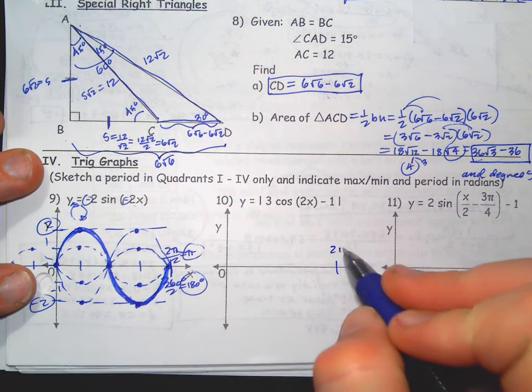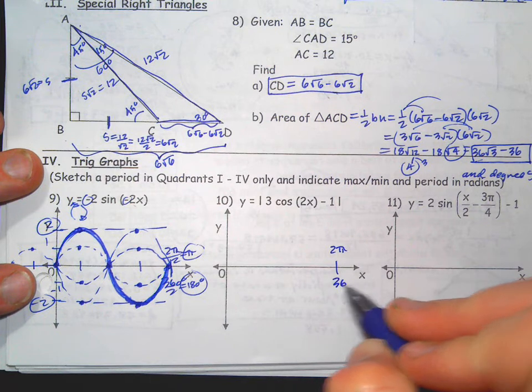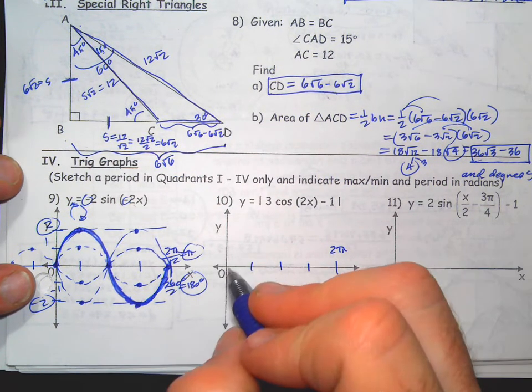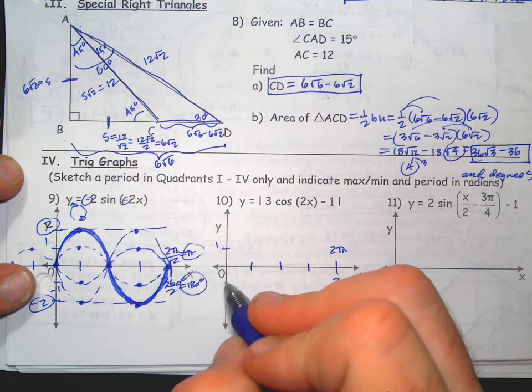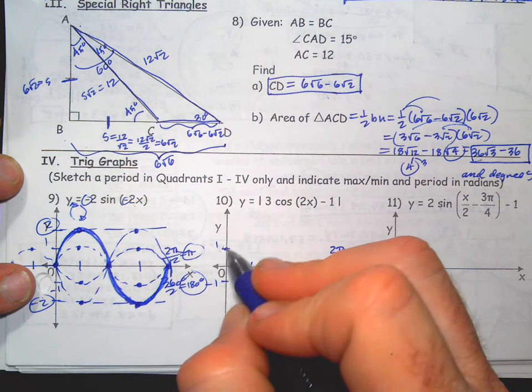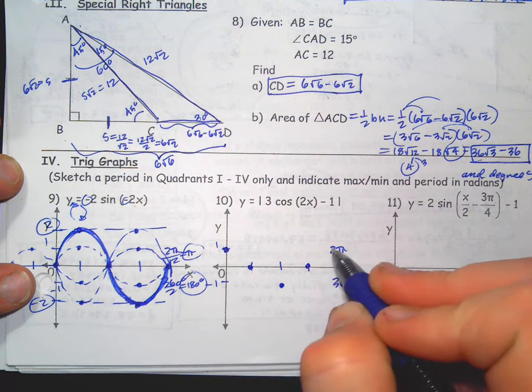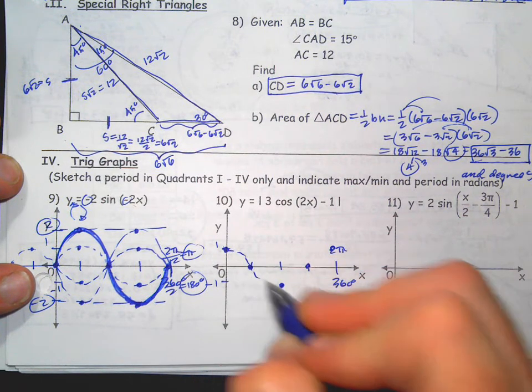Mark off the period. 2 pi, 360. Cut in half. Cut the halves in half. Get the quarters, quadrants. -1 to 1. Cosine starts at 1, 0, -1, 0, 1. Light dash line. That's the parent function.